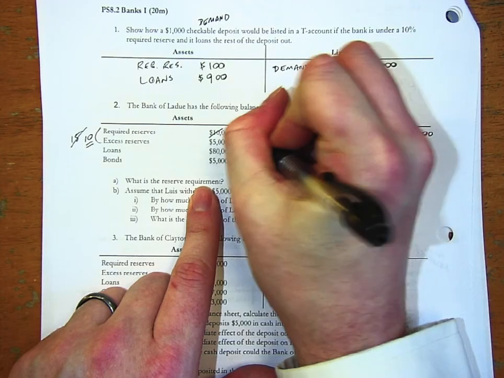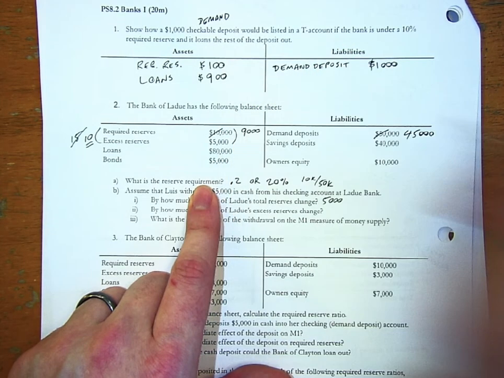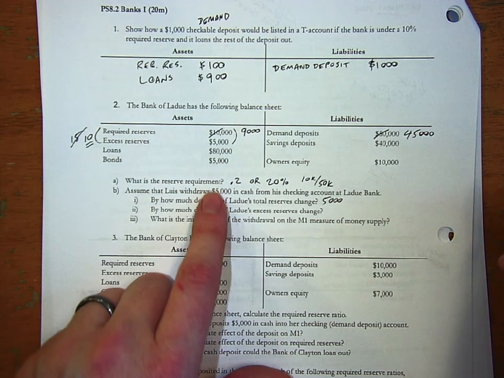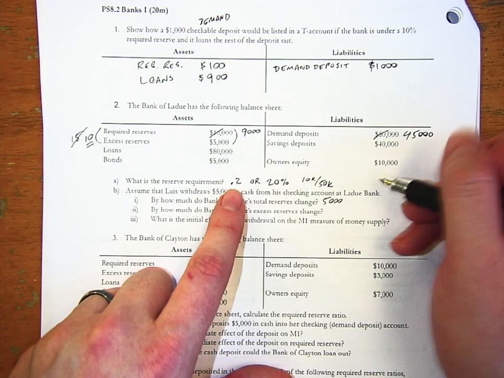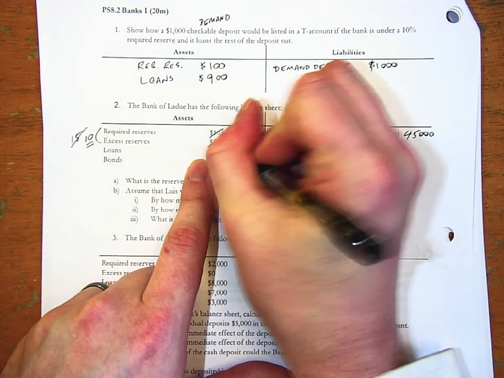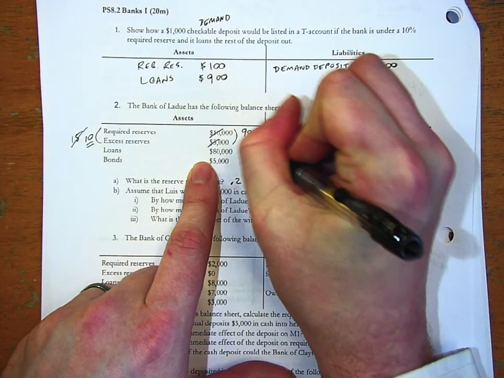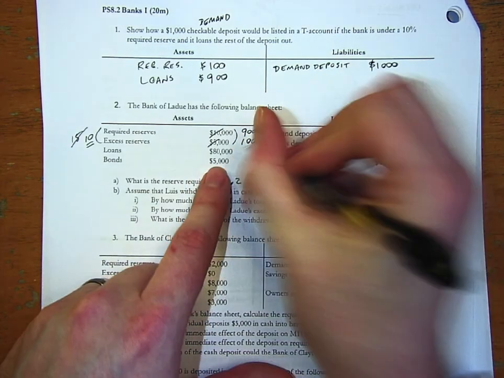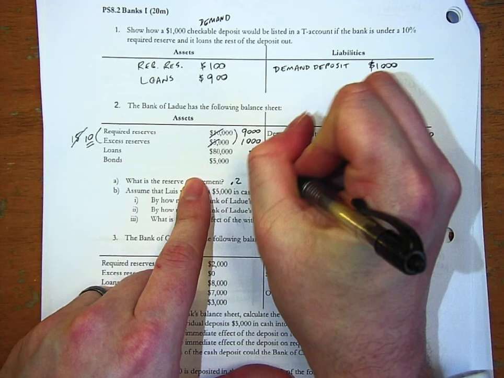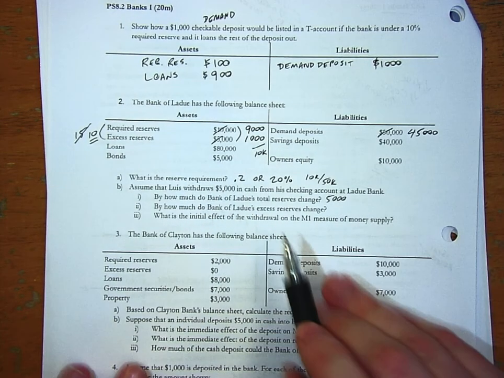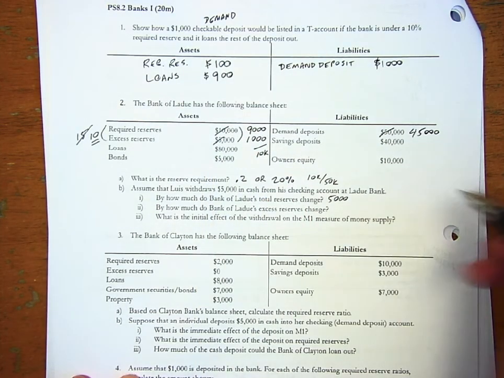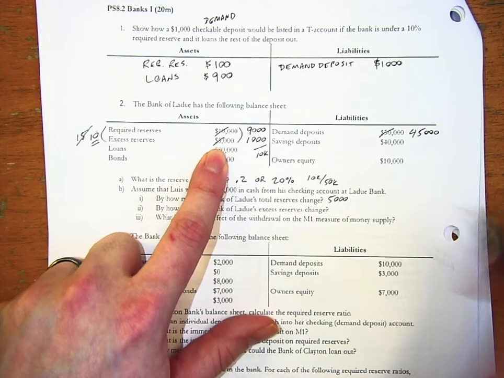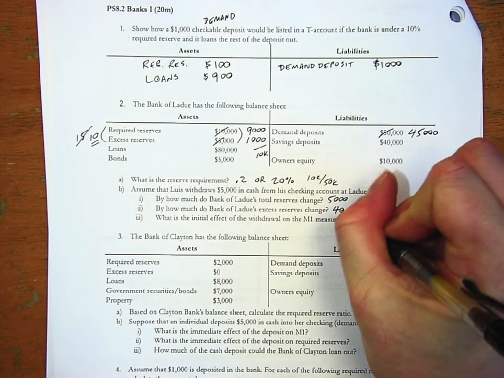So this becomes $9,000. Now, the other portion of the $5,000 that we gave him came from the excess reserves, and that goes down to $1,000, because at the end of this, that's got to equal 10K, because that's where they got the money from. So the excess reserves went from $5,000 to $1,000, so it's a $4,000 change.